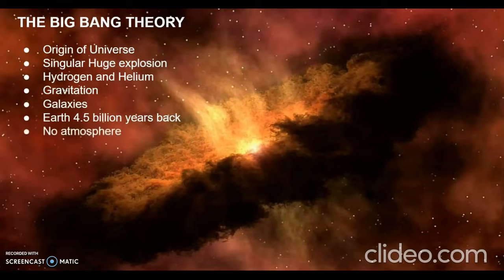in the Milky Way galaxy, Earth was supposed to have been formed about 4.5 billion years back. There was no atmosphere on early Earth, and water vapors, methane, carbon dioxide and ammonia were released from the molten mass that covered the surface.